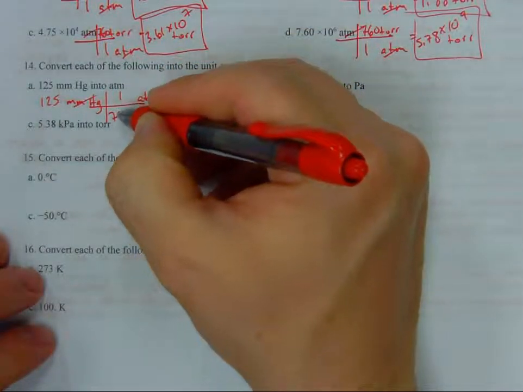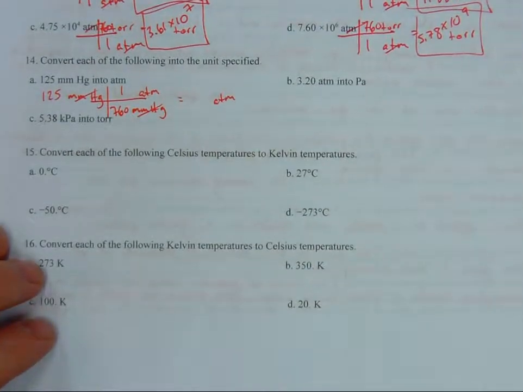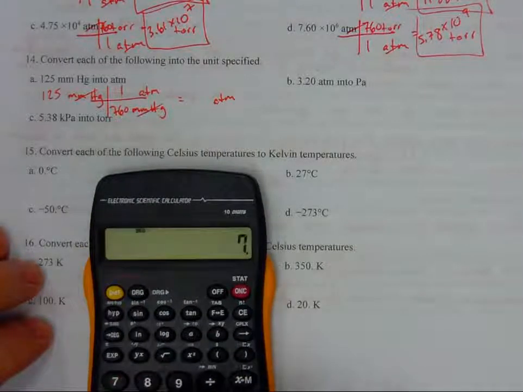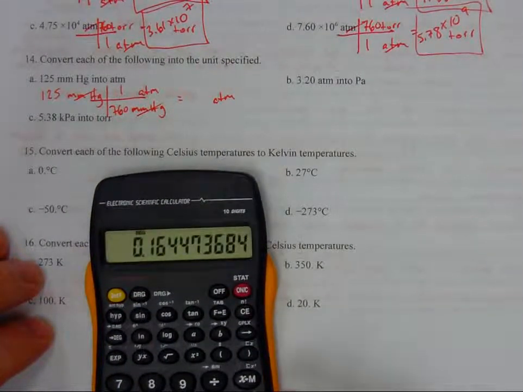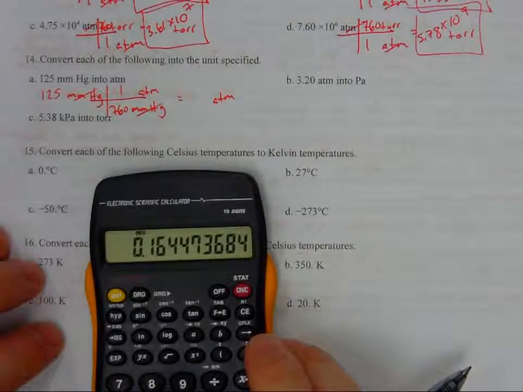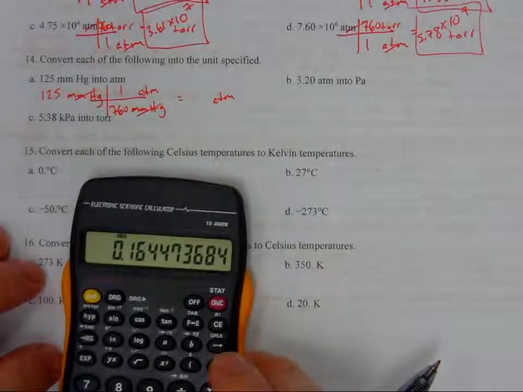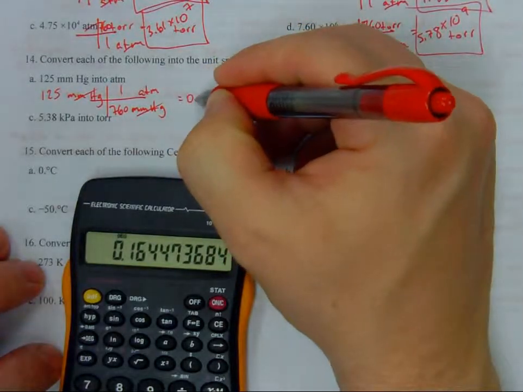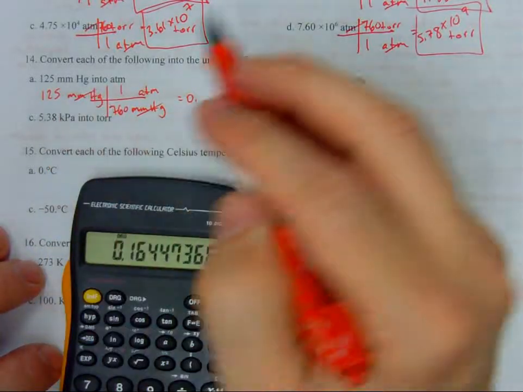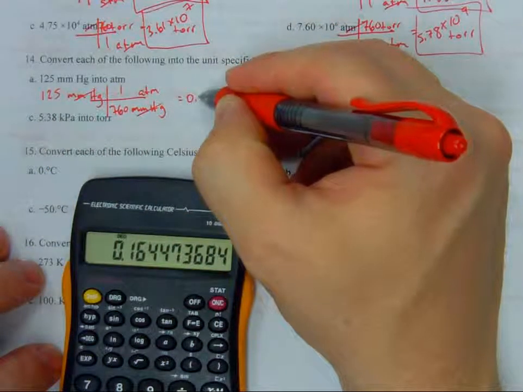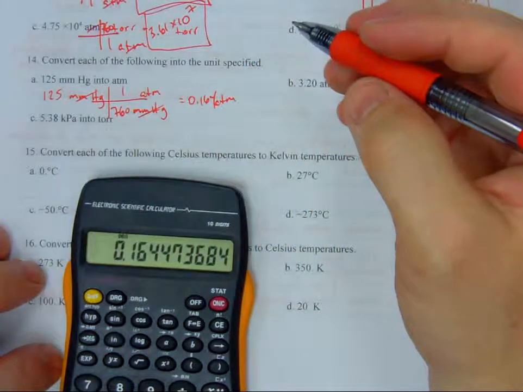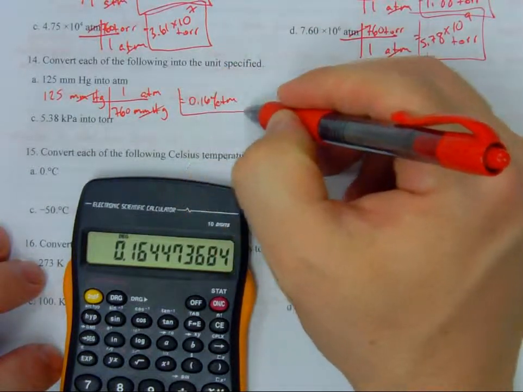1 atmosphere is equal to 760. So that tells me to bust out my calculator. And 125 divided by 760. And I end up with a number that is smaller than 1. Do I need to put that in scientific notation? No, I do not. Right? 0. How many significant figures do I want? 3? 1, 6, and that 4 tells me to leave it alone. So 0.164 atmospheres for the first one.